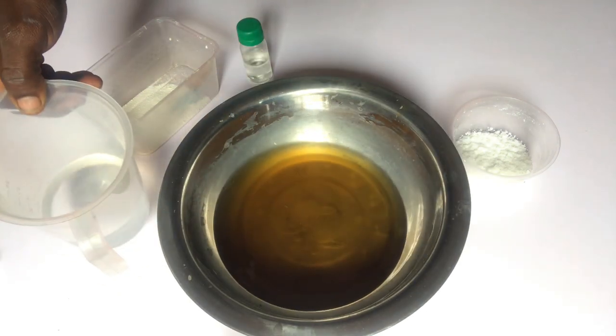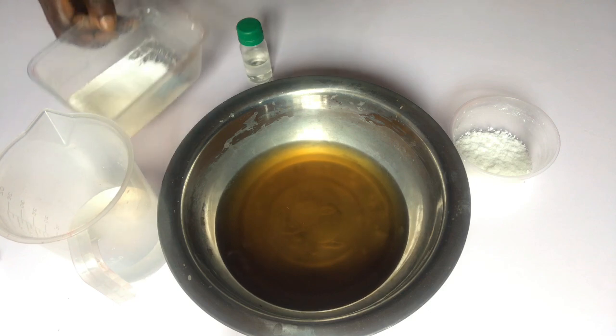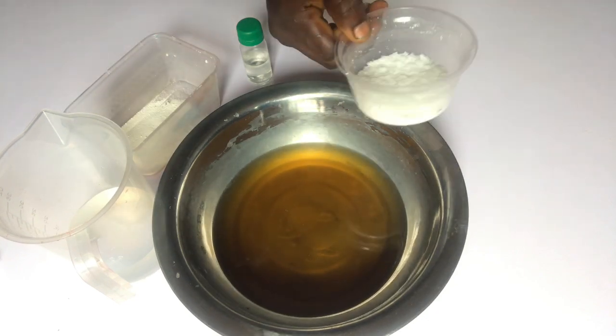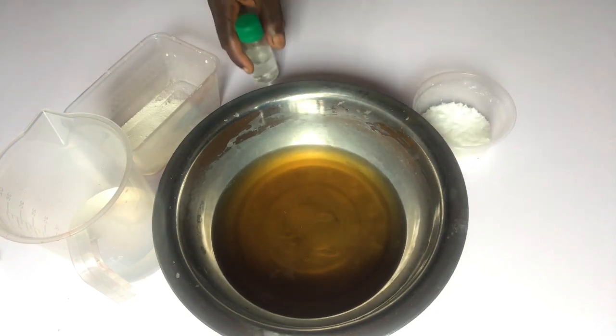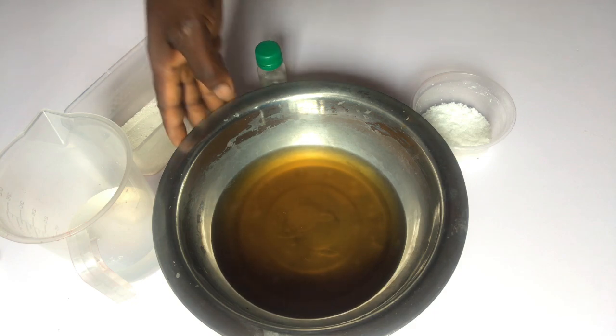Let's establish our ingredients for this production. Oil 400 grams, water 200 grams, caustic soda 71 grams, soda ash 50 grams, glycerin.